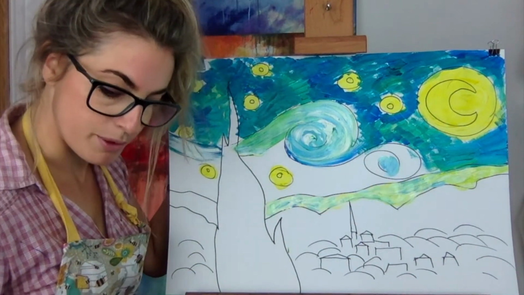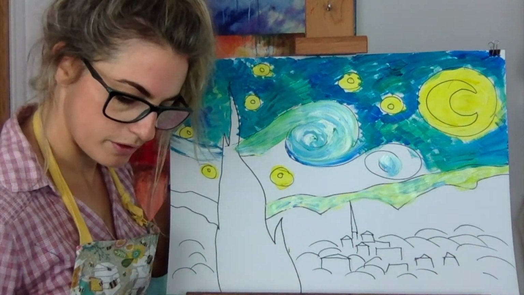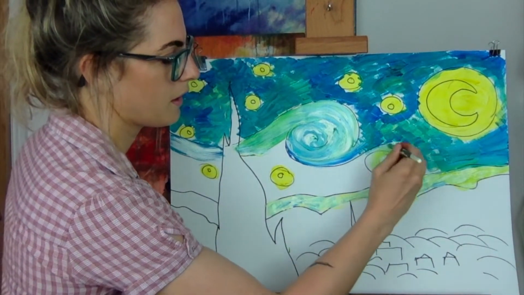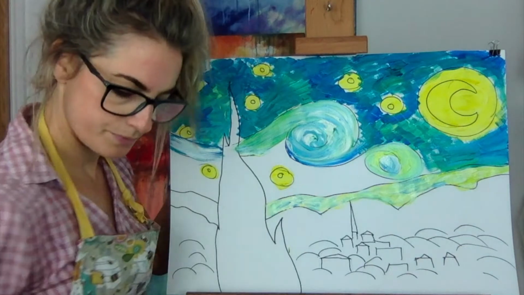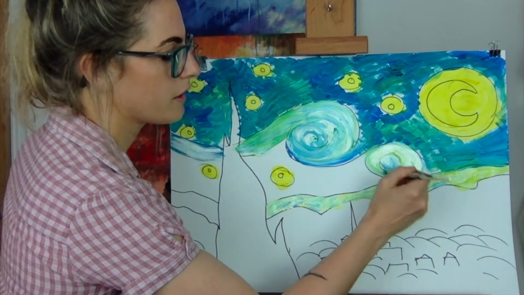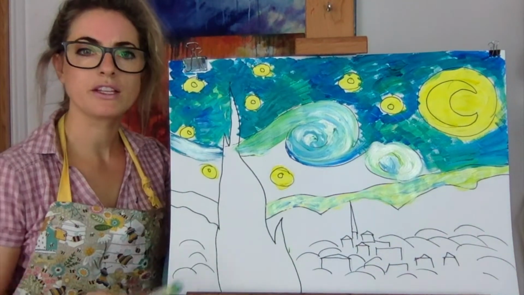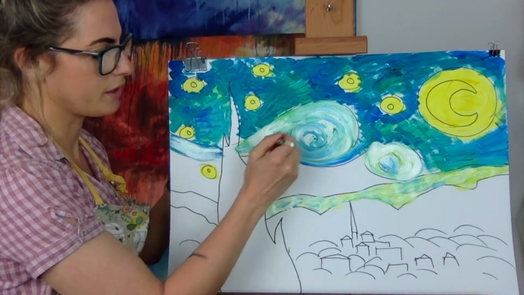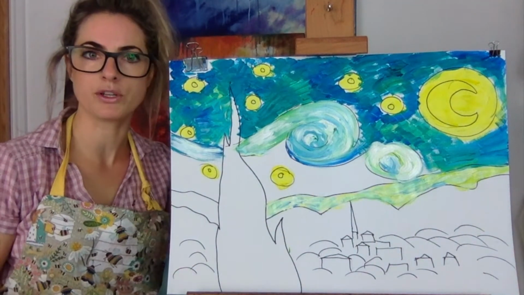Here, I keep dipping it. I'm dipping it in the white. Got it in the yellow as well now. So there's my other swirl. I'm now dipping it in the white. So can you see how I'm not doing it too carefully? I'm not taking too long on it. I'm just adding bits in. And you can add over the top as well once you do it.